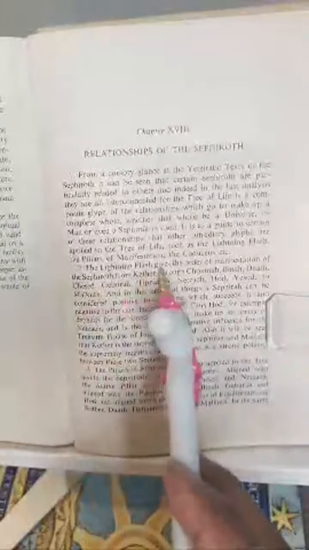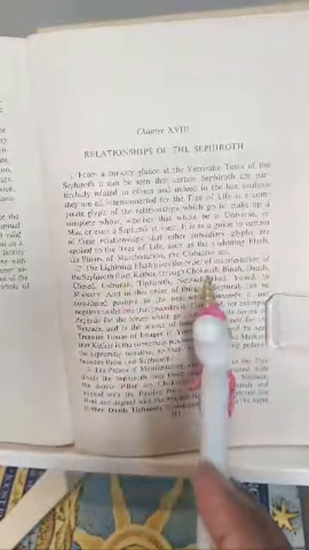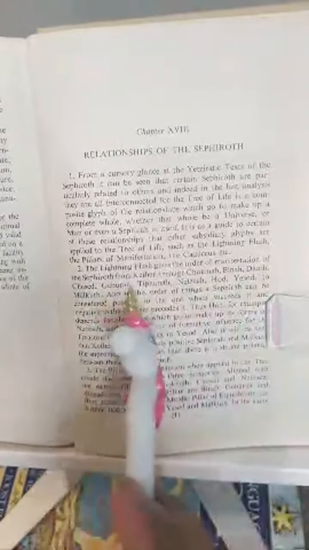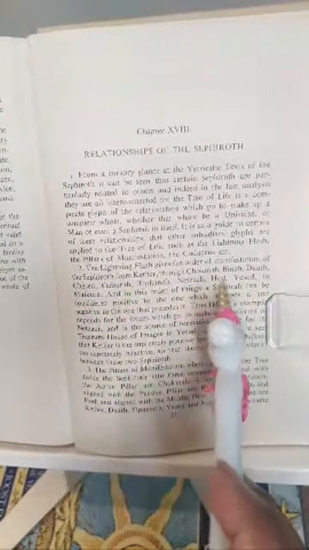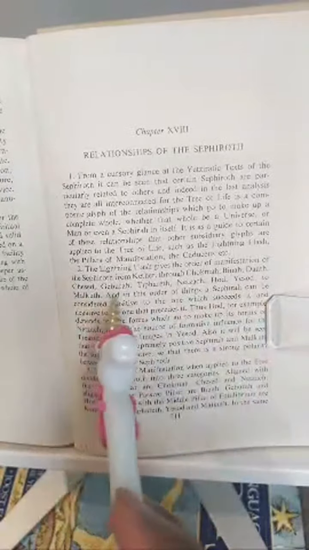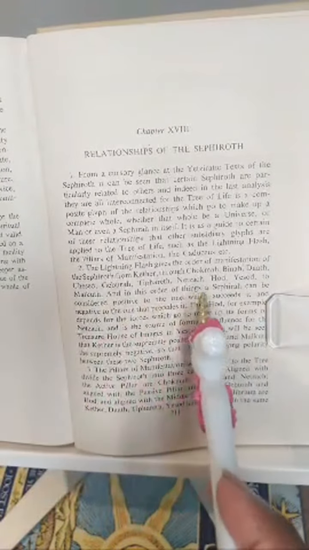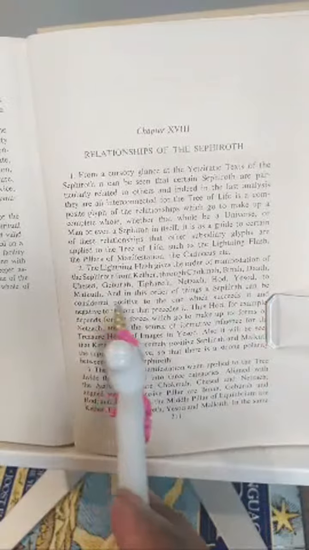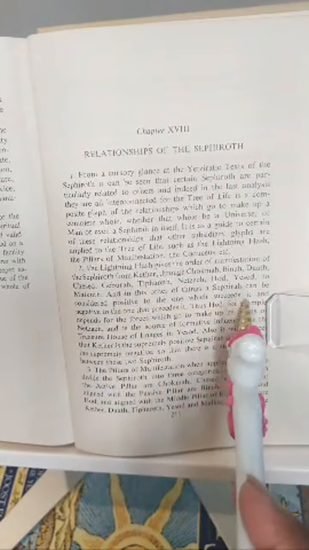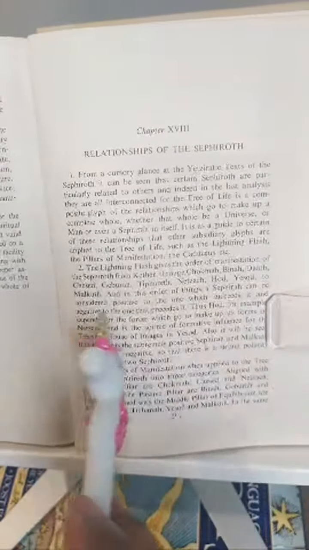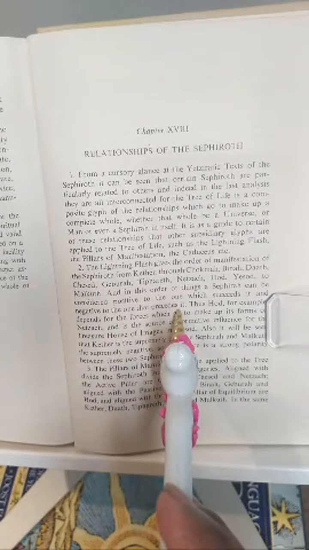2. The lightning flash gives the order of manifestation of the Sephirah from Kether through Chokmah, Binah, Daath, Chesed, Geburah, Tiphereth, Netzach, Hod, Yesod to Malkuth. And in this order of things, a Sephirah can be considered positive to the one which succeeds it, and negative to the one that precedes it.